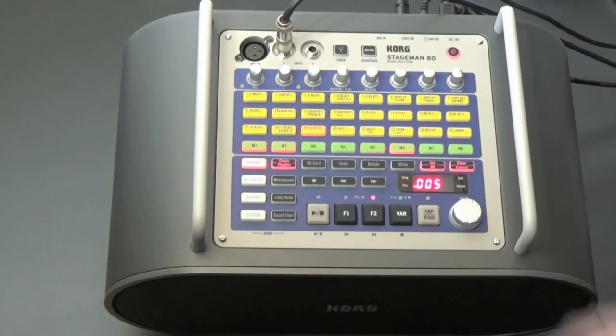Once you're done, press the Chain Playlist button. It stops flashing, and all the settings you did plus the tempo are saved. To hear the newly created chain from the first measure, press play.